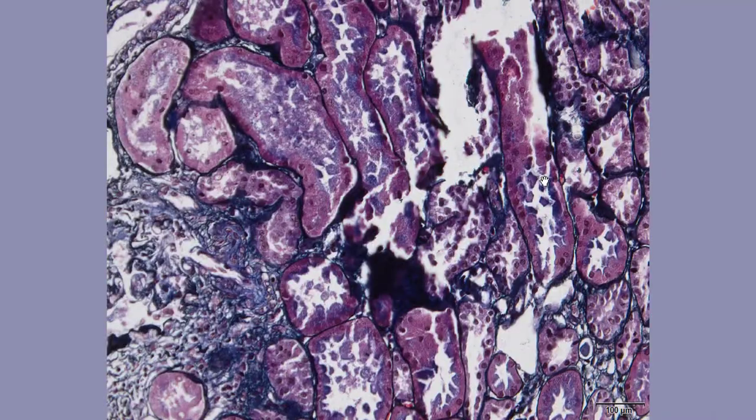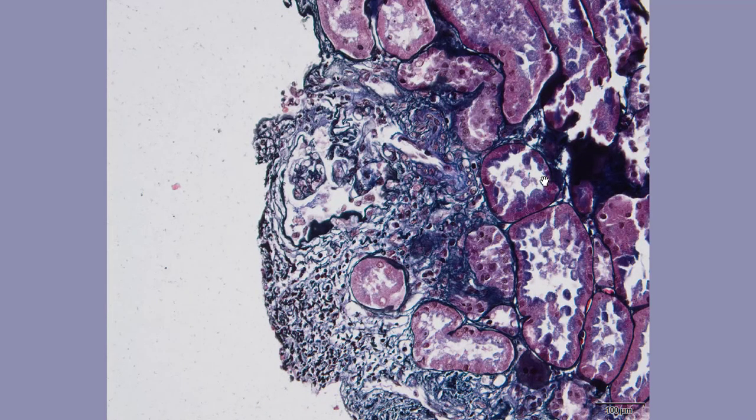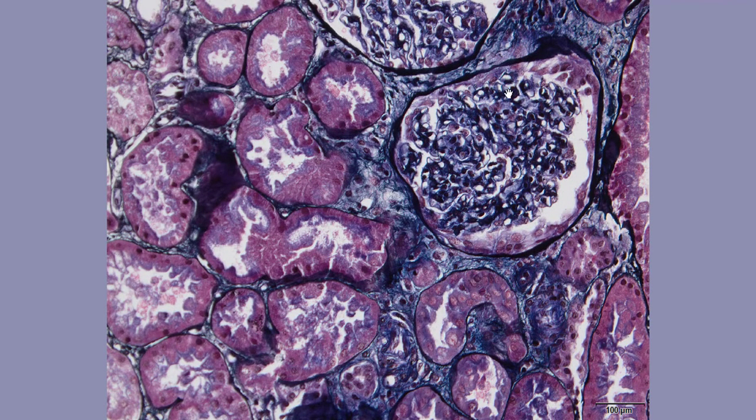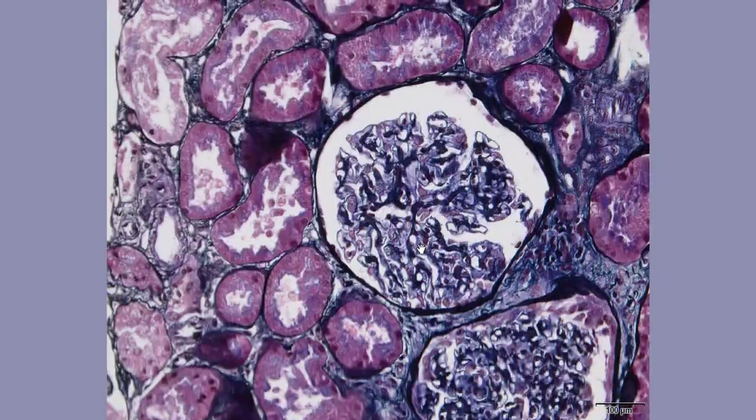Sclerosis. Let's move on. This glomerulus, we can't really appreciate it that well, but it's at the very edge of the biopsy. This is also probably an area of segmental sclerosis. It really looks like it. This one again, probably there's going to be an area of segmental sclerosis here. You can see that the parietal epithelial cells have hypertrophied.